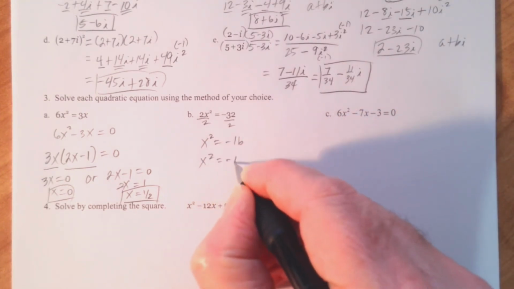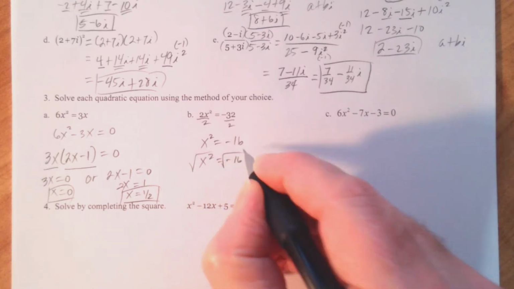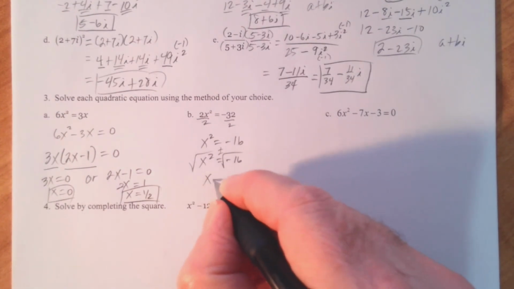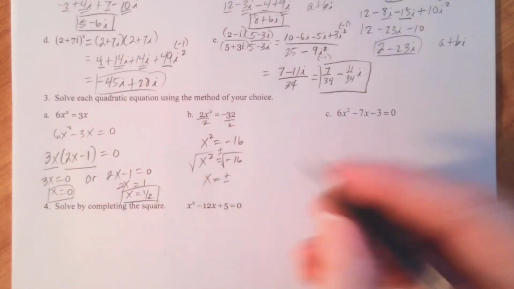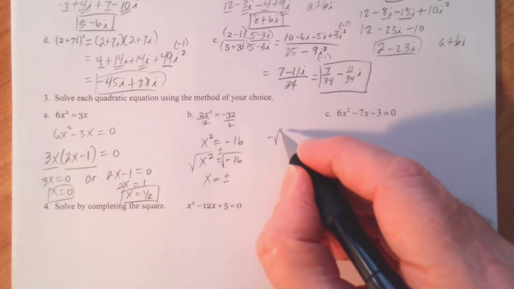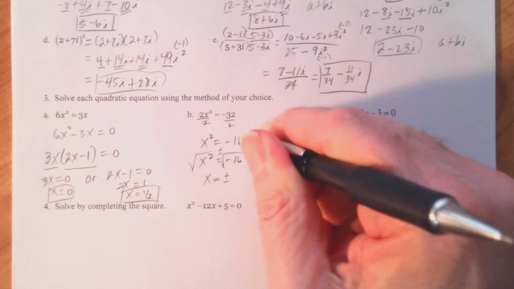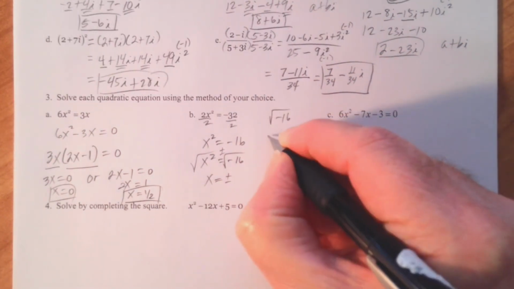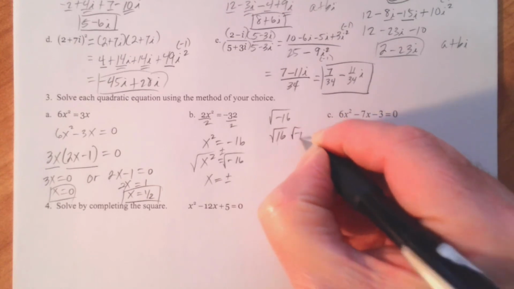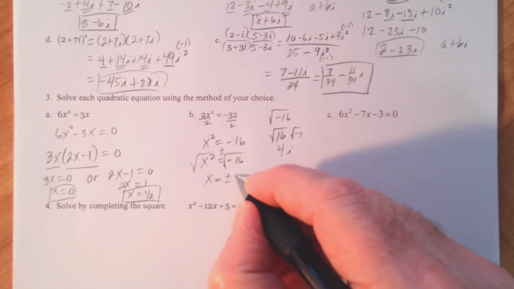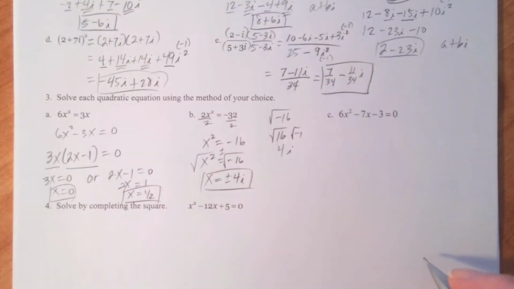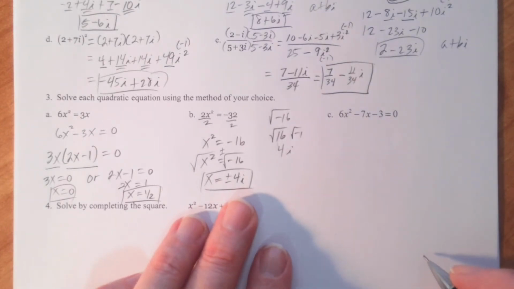So I'll rewrite that so you can see my steps. I'm going to take the square root of both sides. You got to remember to do that plus or minus thing. You get x equals plus or minus. Now remember, this is the square root of a negative number. So we're going to get an imaginary answer here. Remember, this is square root of 16 times square root of negative 1, or 4i. And so this will be plus or minus 4i. If you want, you could write 4i and negative 4i, but this is fine the way I wrote it here.